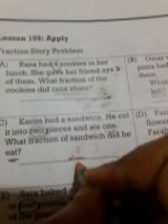Karim had a sandwich. He cut it into 2 pieces and ate 1. What fraction of the sandwich did he eat? If we want to write the fraction, first make a fraction line. Under the fraction line, we write the total number. What is the total number? 2. And on the top, we write the number of pieces he ate. How many pieces did he eat? 1. So we write 1. The fraction is 1/2.